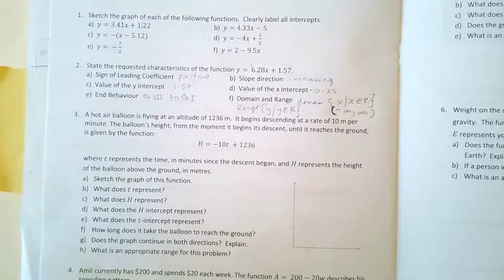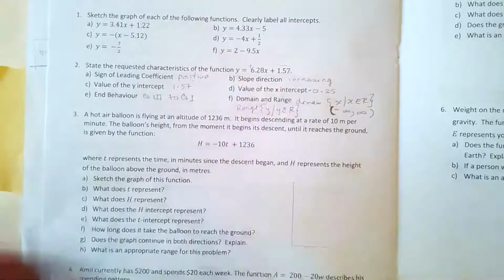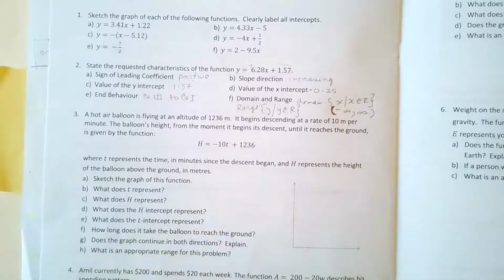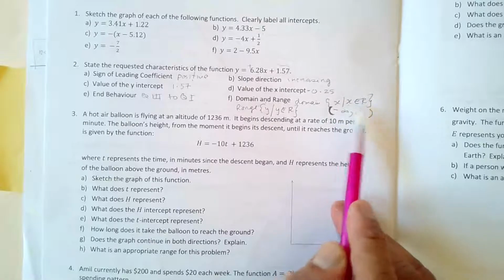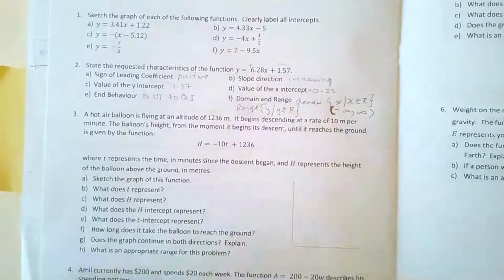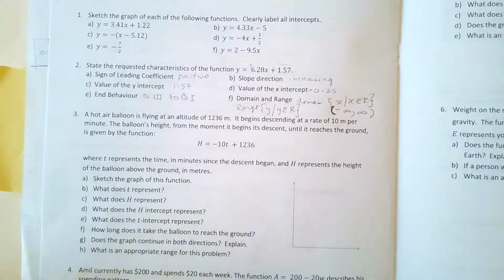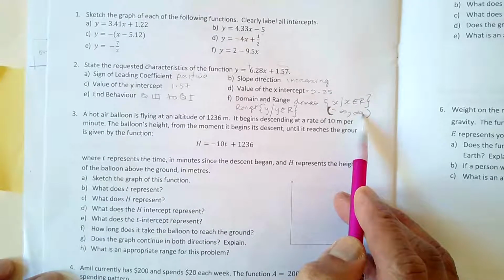Now, some of you are still wondering about domain and range. Just a caution. If you're given an equation and there is no restriction given, then the domain would be all the x values that are real numbers, or from negative infinity to infinity. So, for example, this equation, y is equal to 6.28x plus 1.57, there's no restriction given to this function. So you can conclude that the domain is from negative infinity to positive infinity.